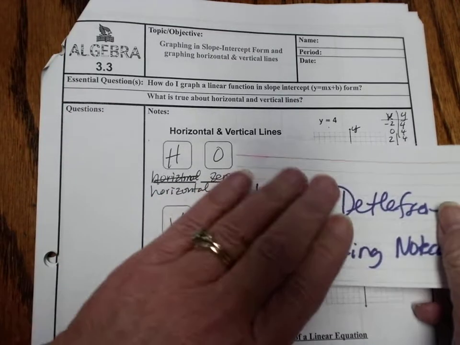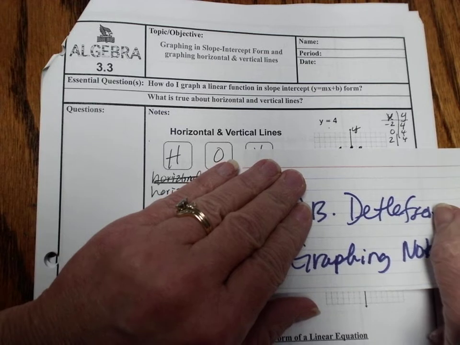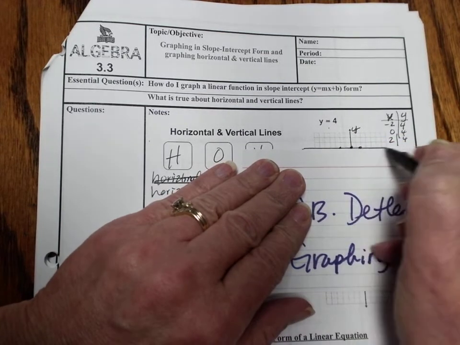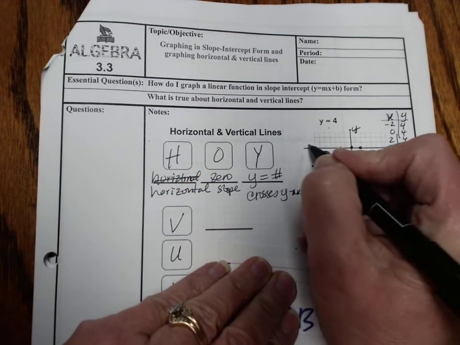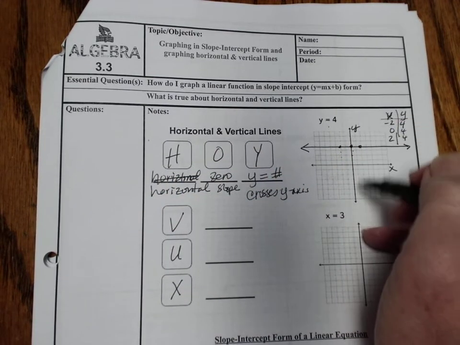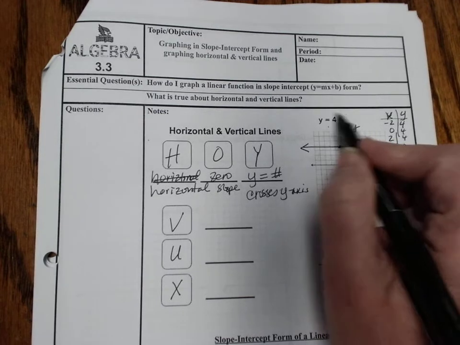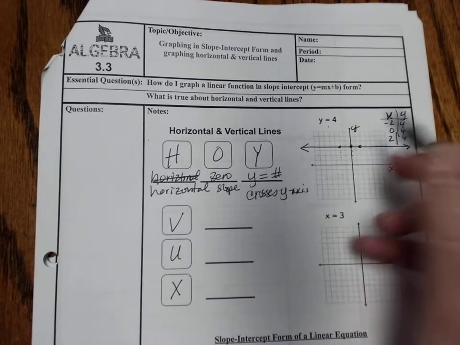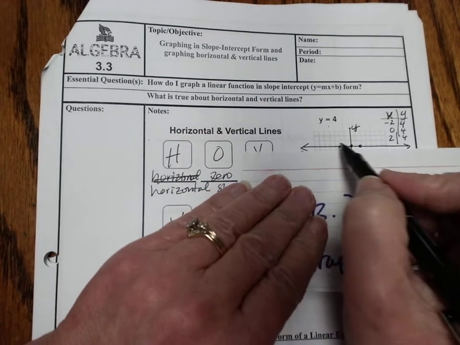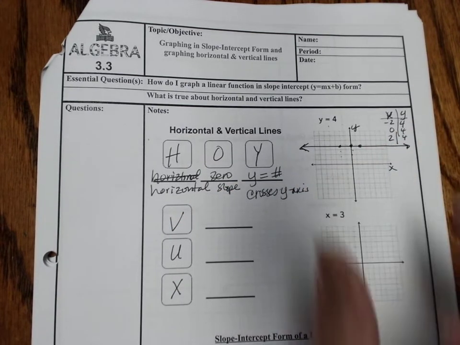Then you're going to take your note card. So your line is a horizontal line with a zero slope. So when y equals a number on your y-axis, wherever that number is, it's going to be a horizontal line. And when you use your note card, graph all the way through your graph and then put arrows at the end, meaning it can go on forever.